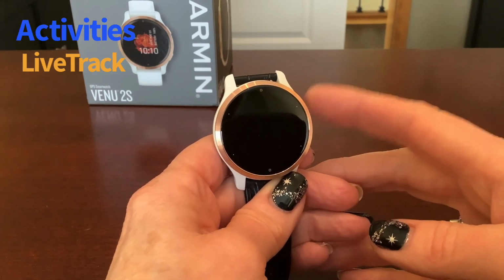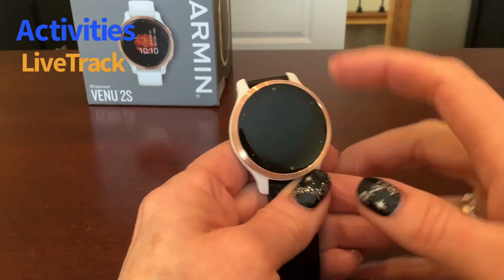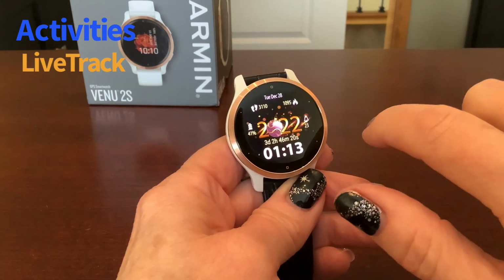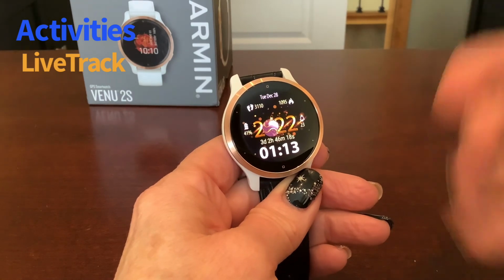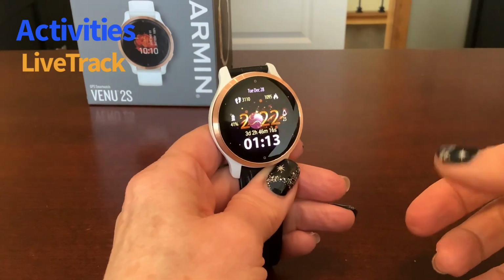And as long as you have LiveTrack turned on, or until you actually stop the activity, they will continue to see where you're at.